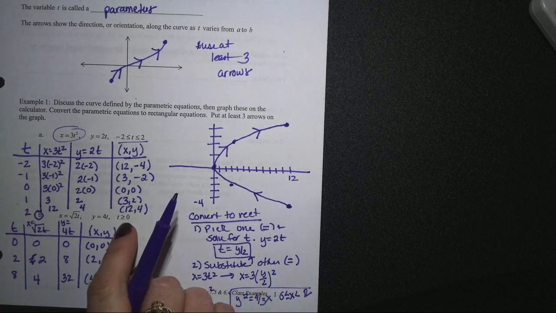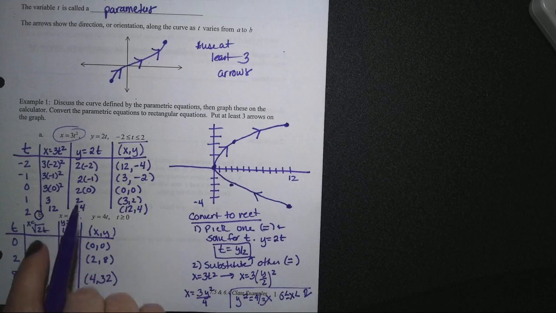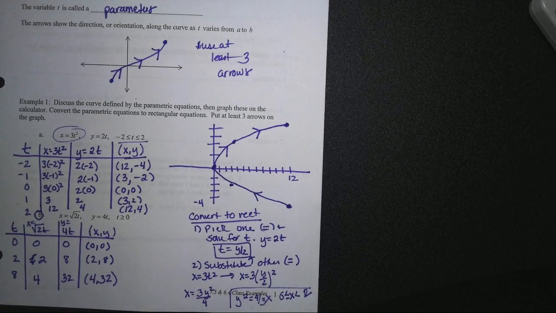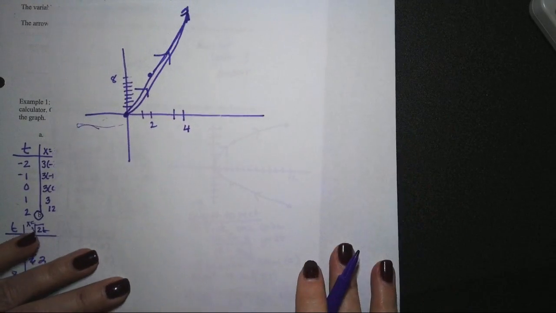So, again, your parameters are just saying it has to be greater than or equal to 0. You don't have to go in sequential order necessarily. You can skip around. But again, I picked 0, 2, and 8 so that when I took the square root of them, it gave me some nice integers to plot. All right?